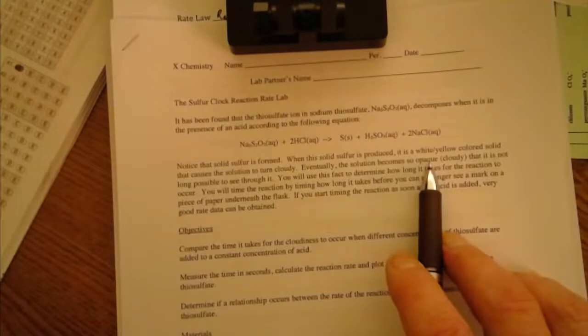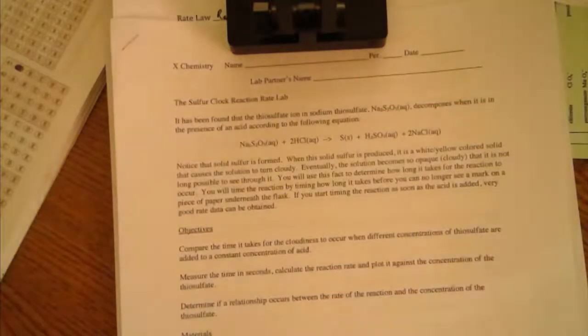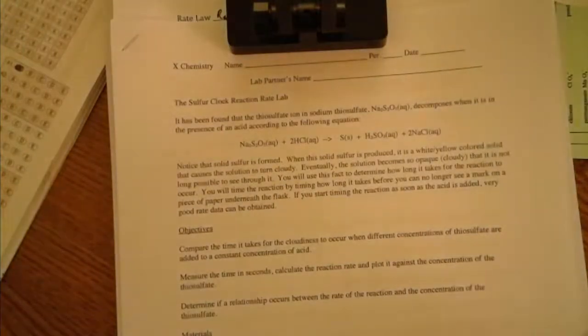Opaque means you cannot what? See through it. Transparent means that you can see through it, and translucent means that light can go through it, right? So translucent would be like a bath shower door or church glass. That would be translucent. Transparent would be like a window.